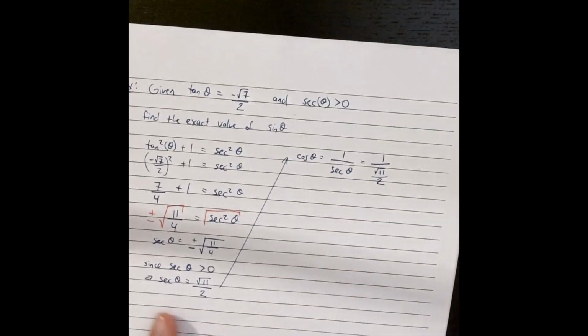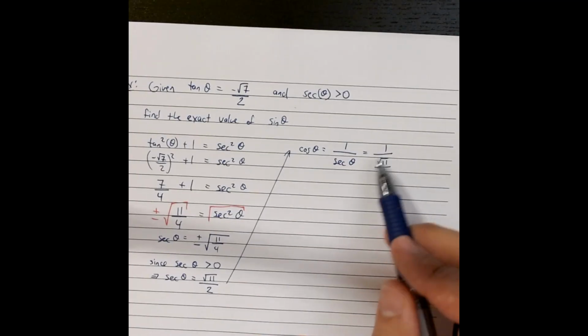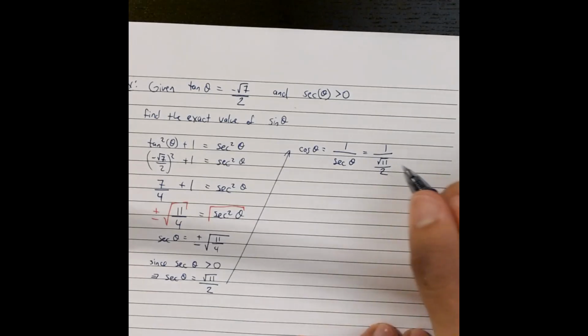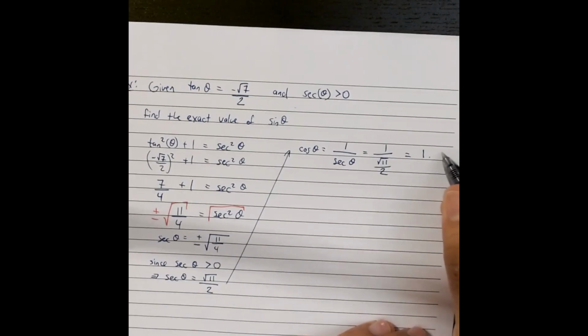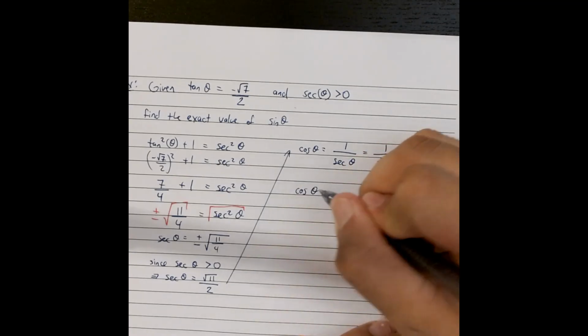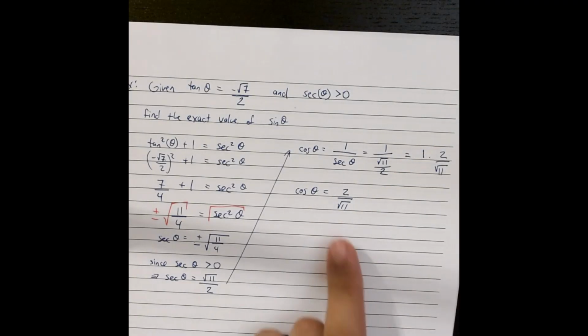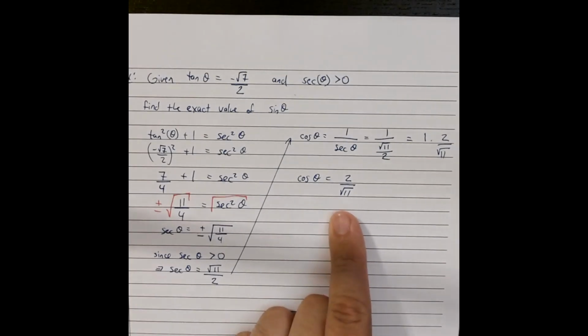And so now we can reciprocate this. 1 over a fraction. Dividing by a fraction is the same as multiplying by a reciprocal. So this is like saying 1 times the reciprocal of this, which is 2 over root 11. So we get that the cosine of theta is equal to 2 over root 11. Now, that's an irrational denominator, so we can always rationalize that.